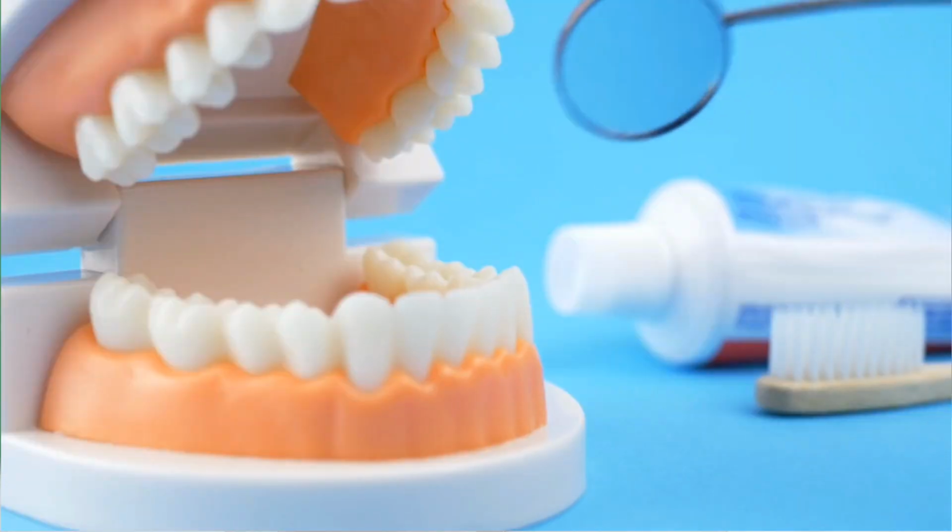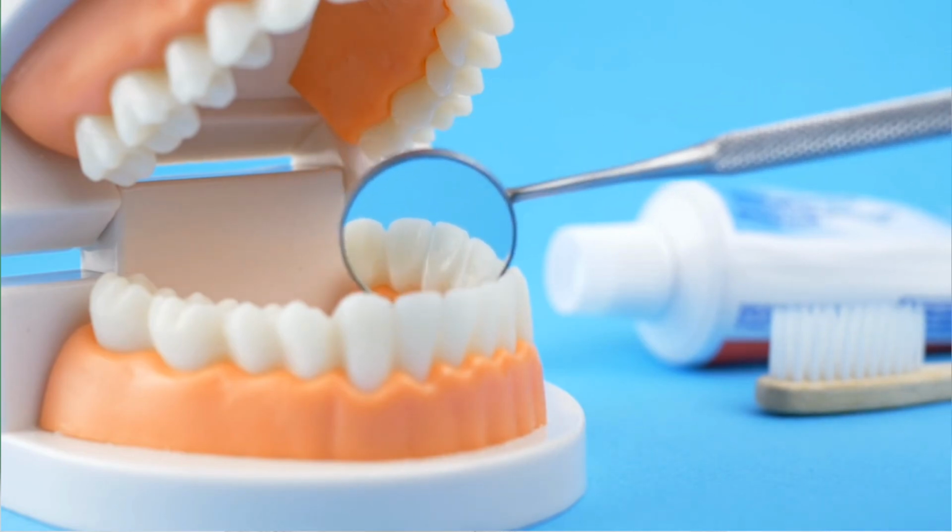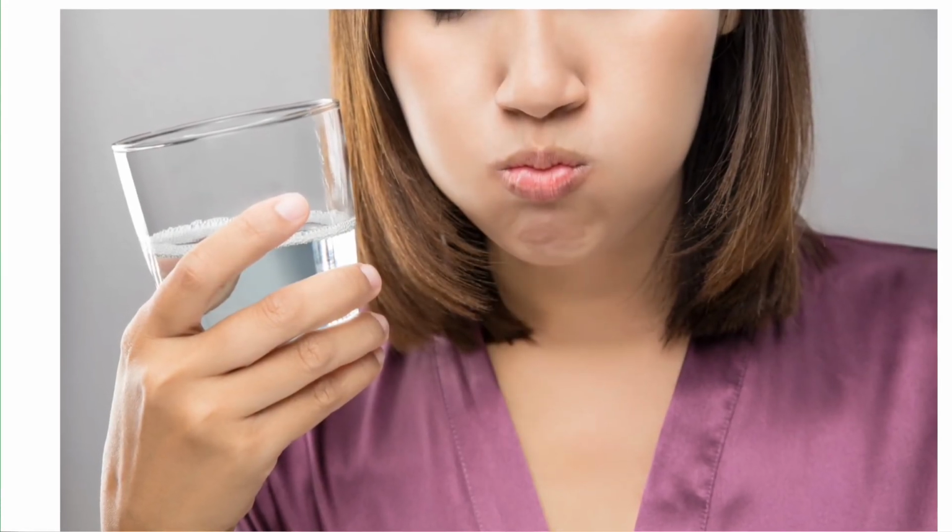And one more pro tip I would like to give. In case you are not willing to use interdental cleaning aids, or are not comfortable, what you can do is replace them with a lukewarm salt water gargle. You have to take half a glass of lukewarm water, add half a teaspoon of salt, and mix it until it's completely mixed up.